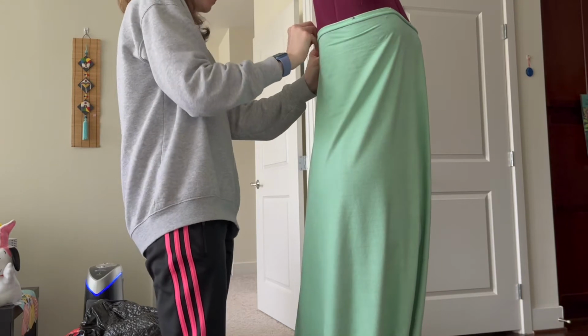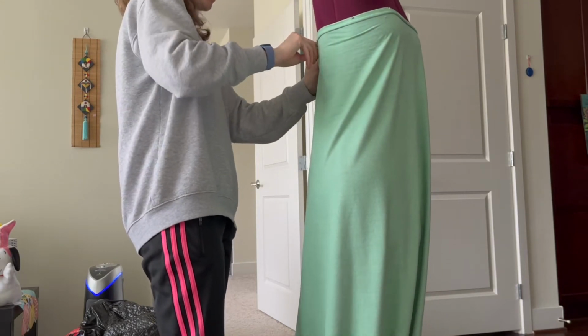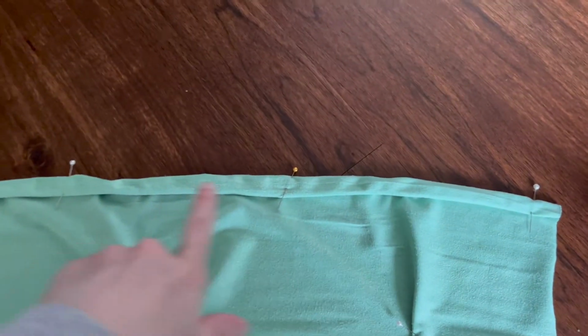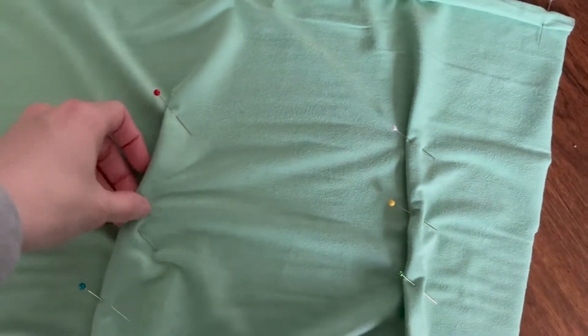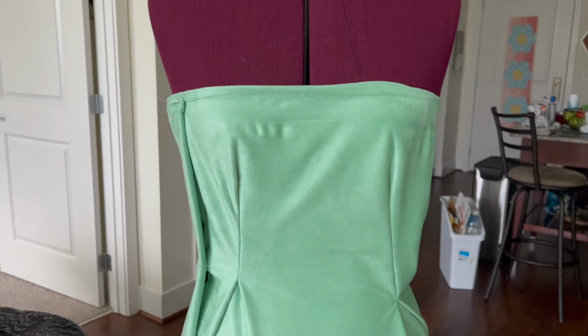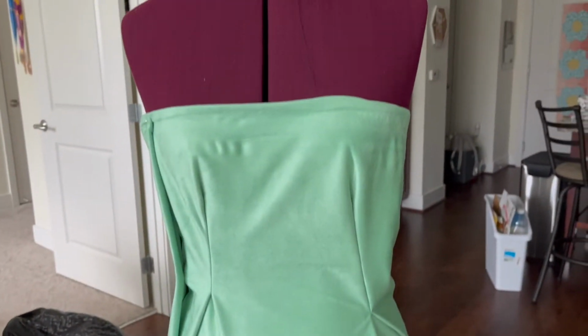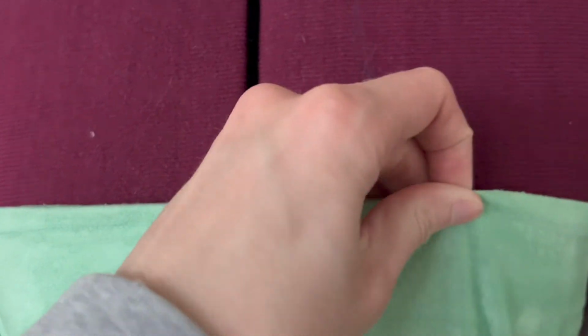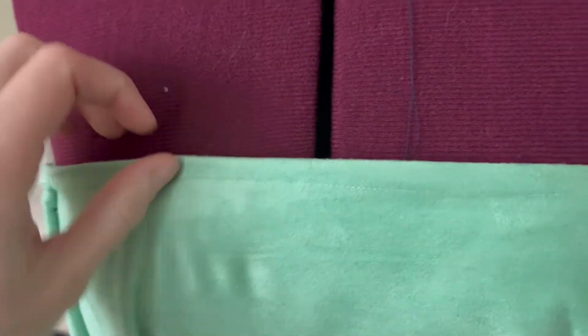I also added a couple of darts at the front just to give it a little more shape and to hug the body a little better. So here's that top seam that I'm going to be taking, as well as the two darts I added to give it more shape. Here's what it looks like after it was sewn. You can see those two darts at the front look really nice, and at the top you can see that I took that hem all the way around.